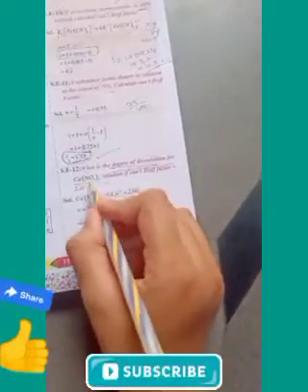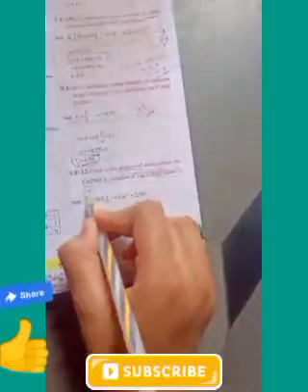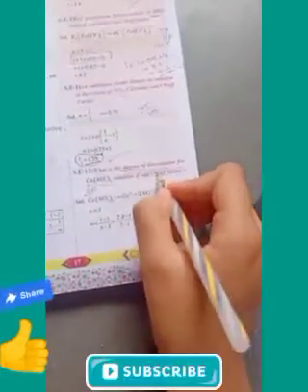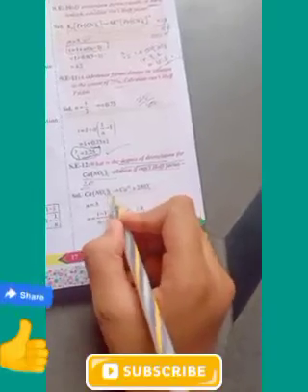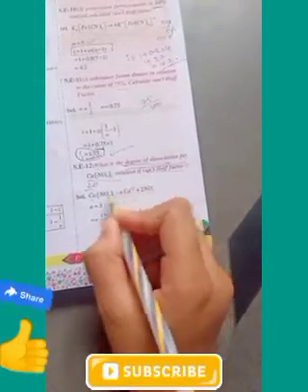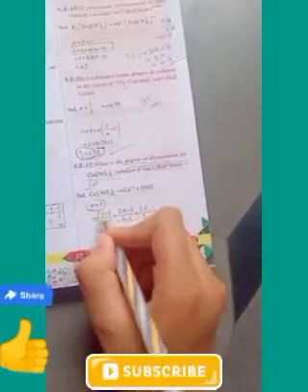Next, what is the degree of dissociation of Ca(NO3)2 in the solution if the Van't Hoff factor is this much? Here they are given the Van't Hoff factor value and asked for the degree of dissociation. Ca(NO3)2 gives Ca2+ and 2NO3 minus, so n equals 3.